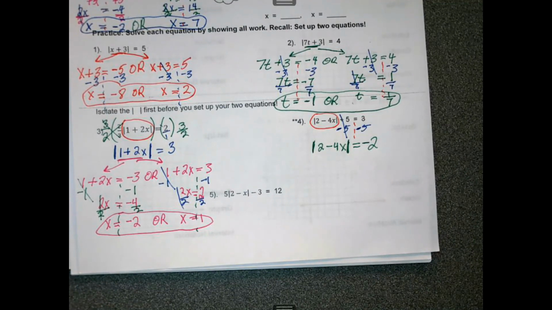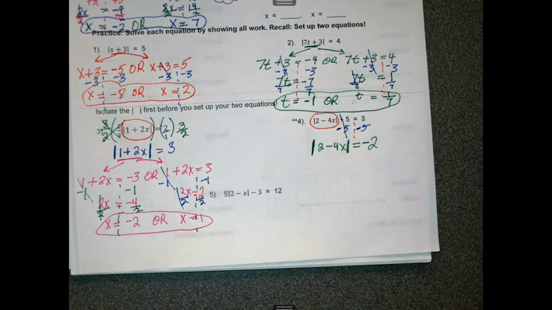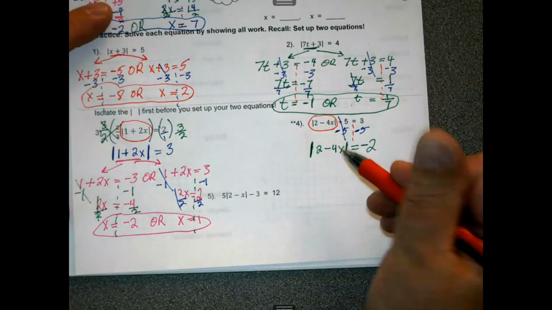Yeah, the 2's already negative. Is this possible? What do we know about anything coming out of the absolute values? You're absolutely right. Okay. Anything coming out of here.